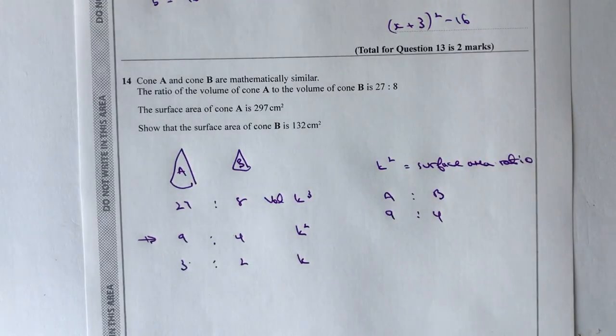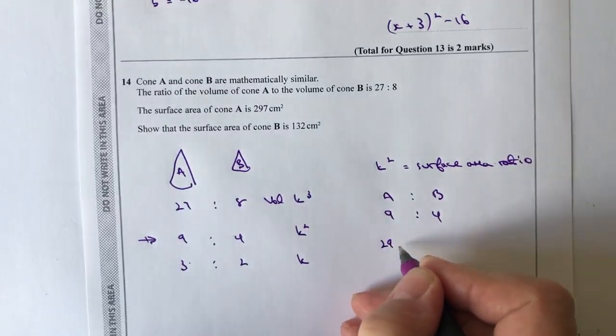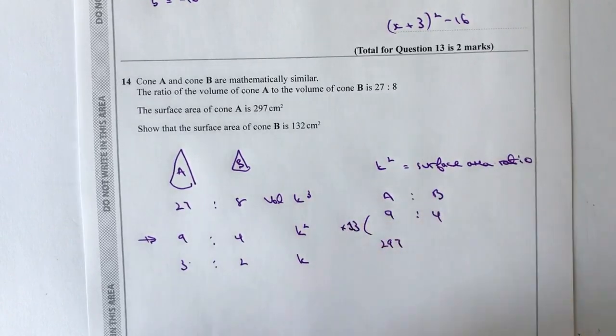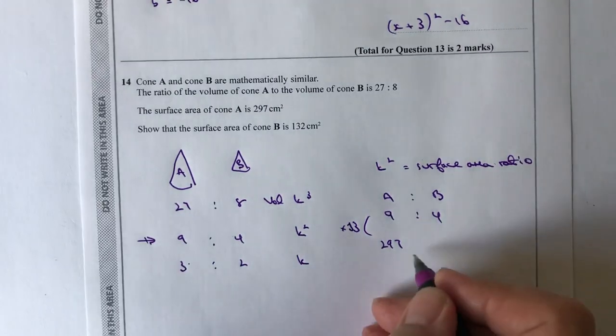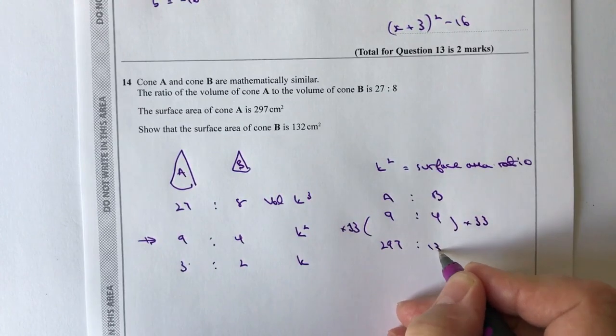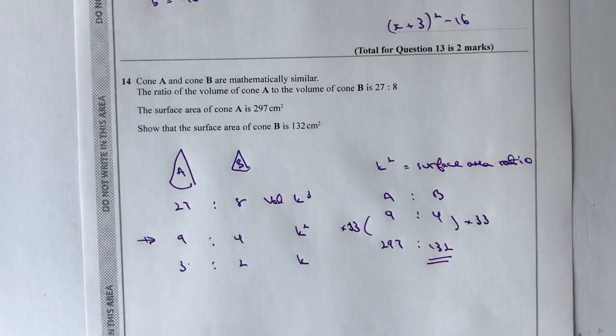If in reality the actual surface area of A is 297, then it's 33 times bigger. 9 times 33 is 297. So I need to show that if I multiply this by 33, I get 132. So therefore, I'm showing that the surface area of cone B is 132 centimetres squared.